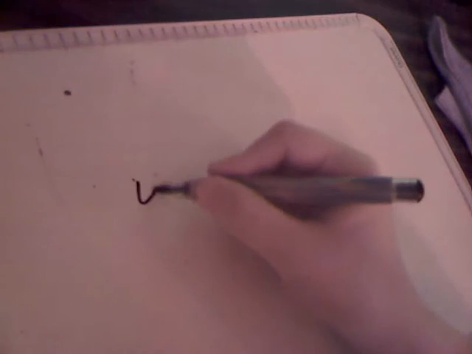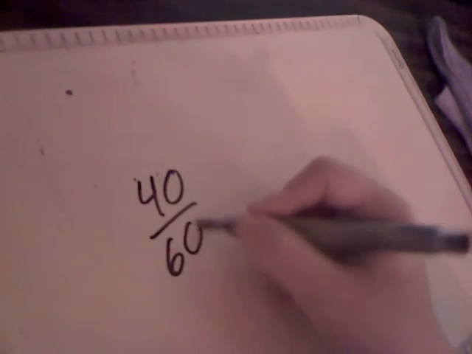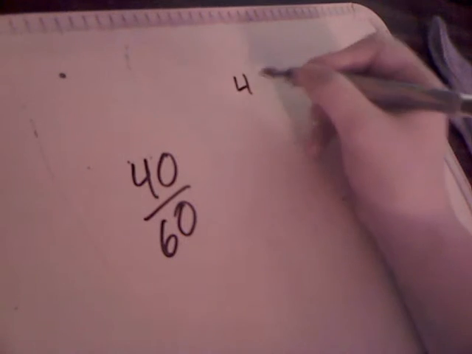Let's take a look at the number 40 over 60. Two ways to reduce this, the easy way and the short way. Let's take a look at the easy way first and just see what's going to happen with it. So let's take 40, do a factor tree. Well, we could go a lot of different ways, and as long as you are mathematically correct, you could end up having factor trees that look a lot different but still mean the same thing.